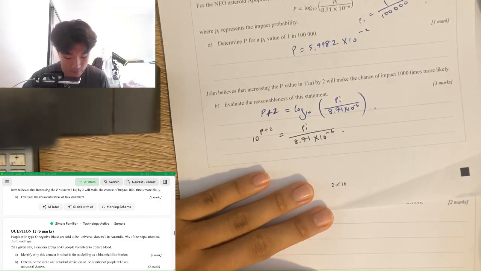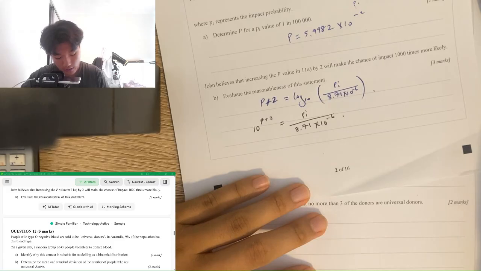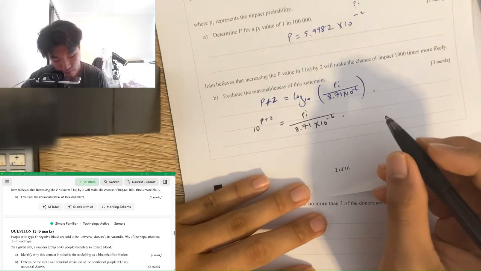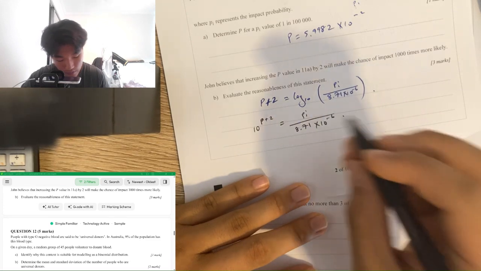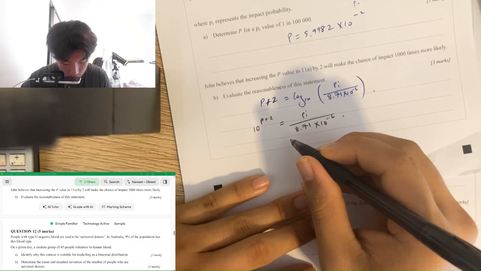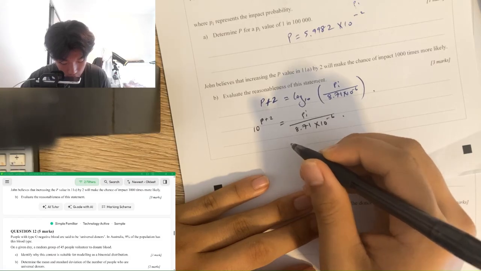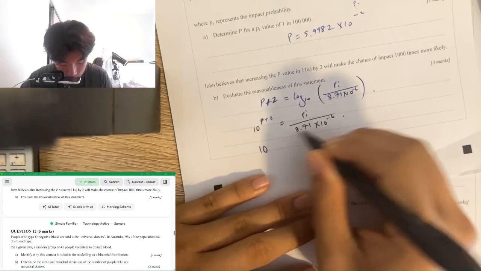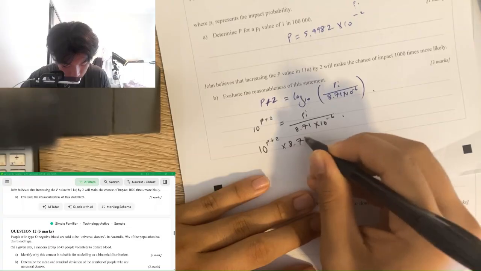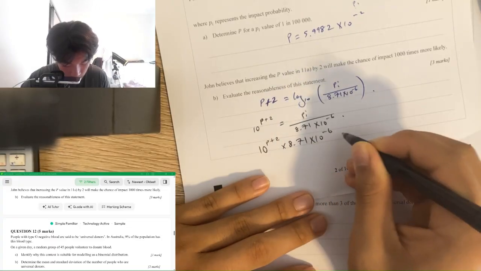Then, pi, we just multiply on both sides, yeah. So isolate pi.